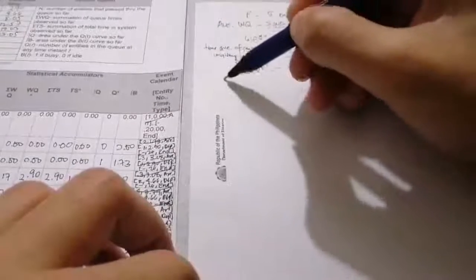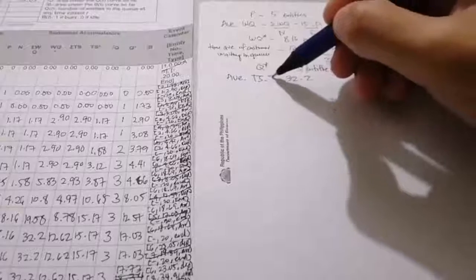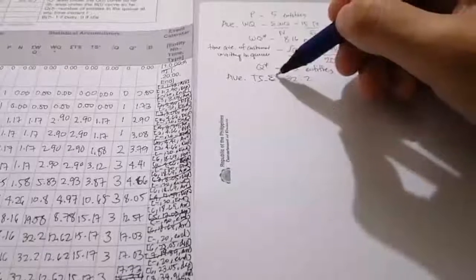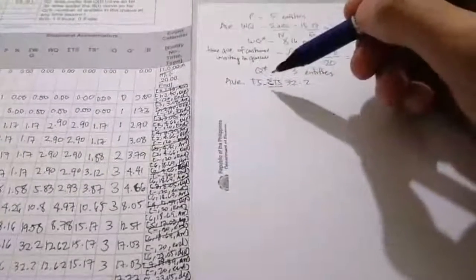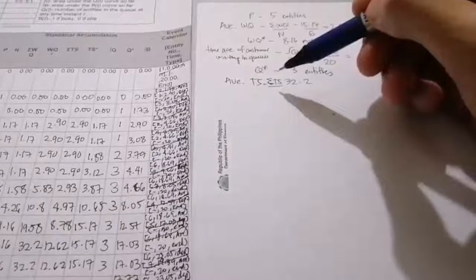Average total time in system. AVTS. So, we got the summation of total time in system, which is 32.2. Wait lang. Lagay muna natin yung formula, yung equation, should say. Summation of TS. So, average of total time of system of customer served.